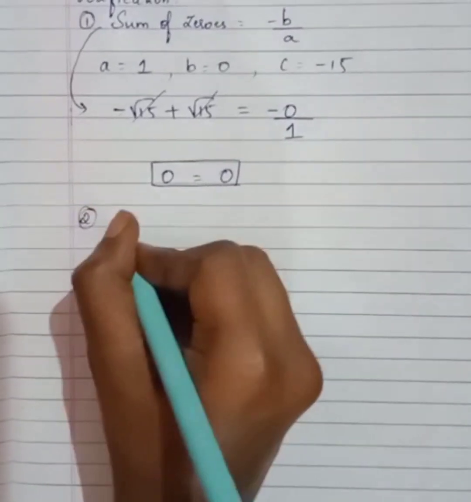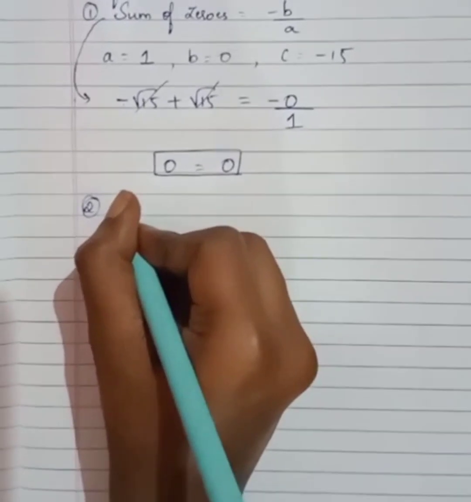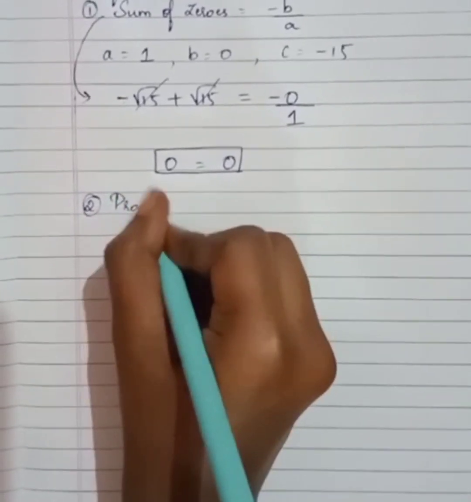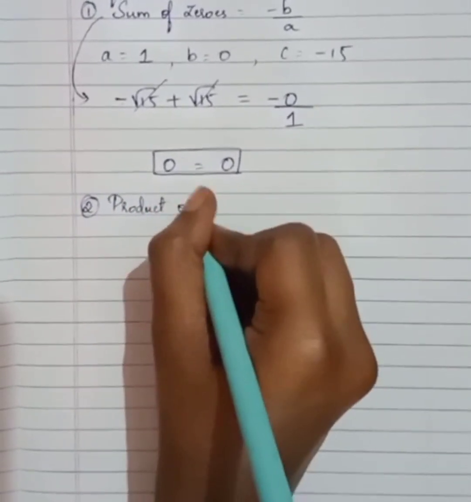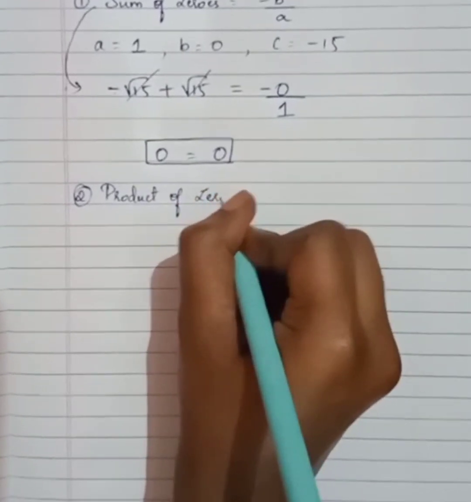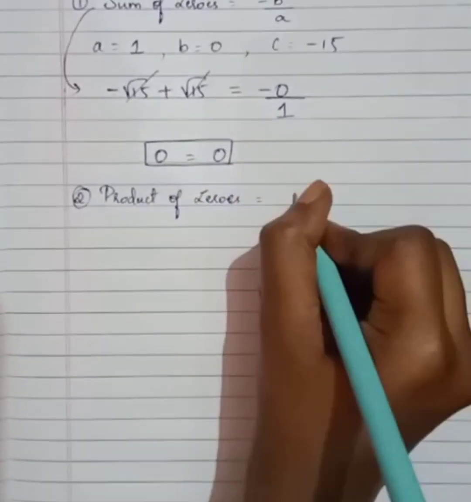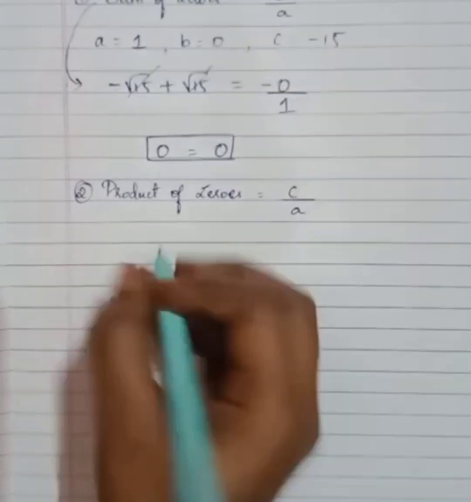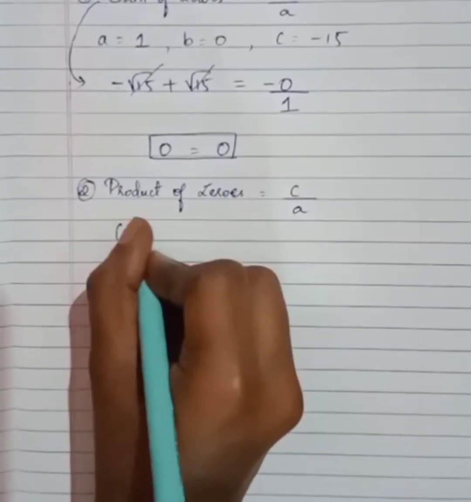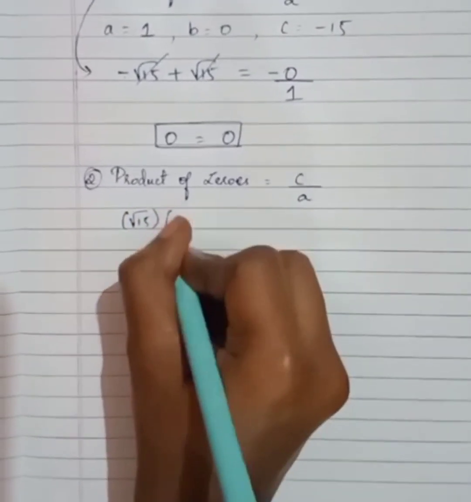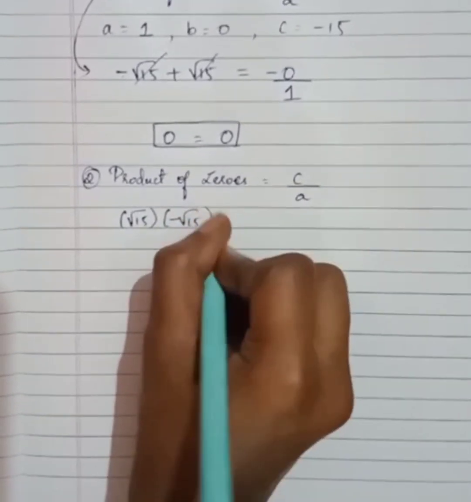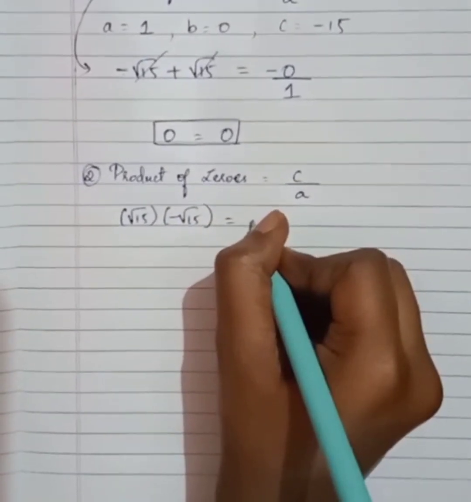Next we'll move on to another part of verification, that is product of zeros should be equal to c by a. Product of zeros, that is plus root 15 into minus root 15 should be equal to c by a.